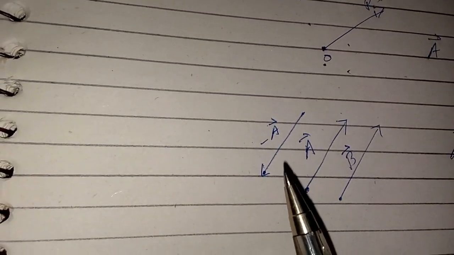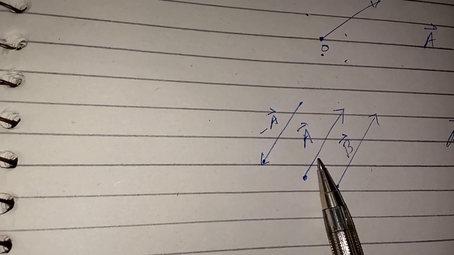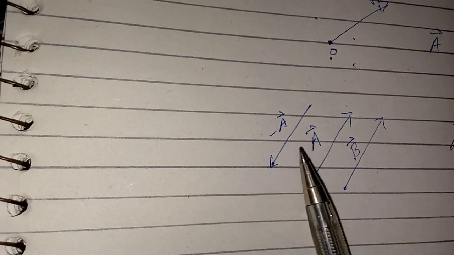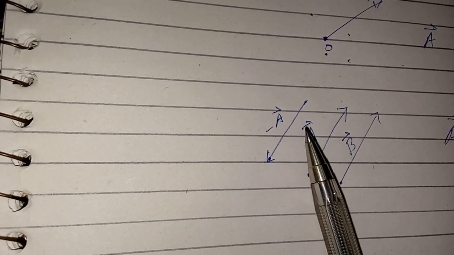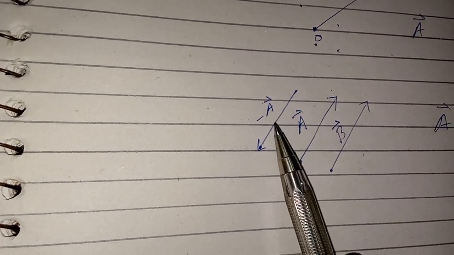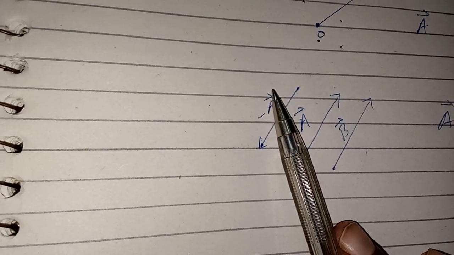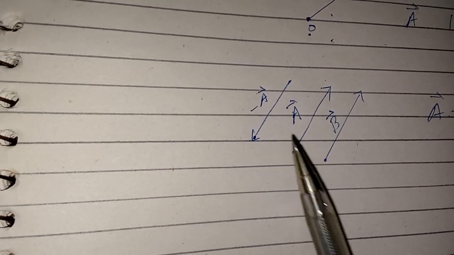Negative of a vector. A vector having the same magnitude as that of A but with direction opposite to that of A is defined as the negative of vector A and is denoted by negative A over arrow as shown there.